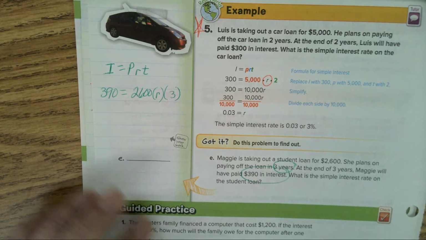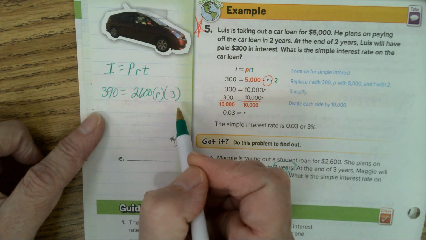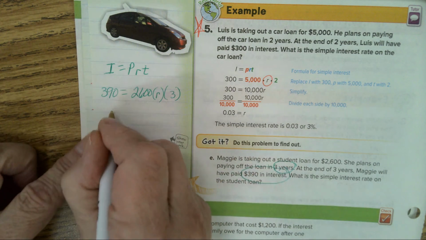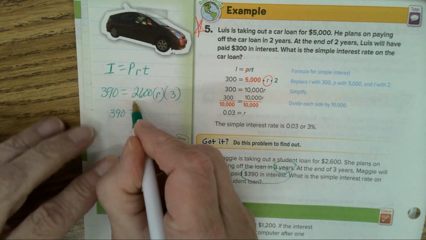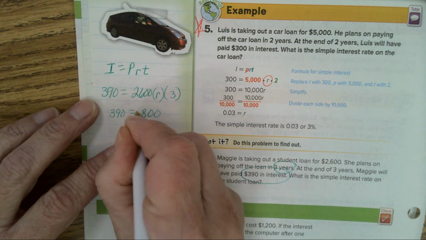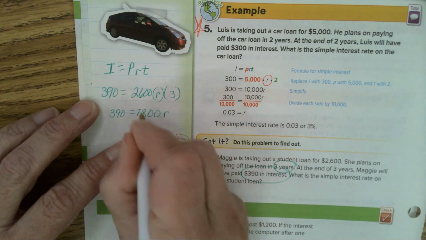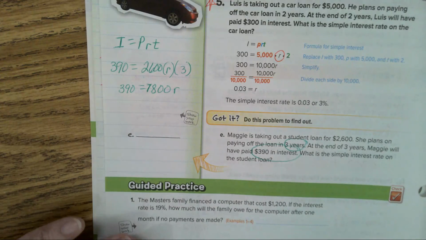Now we're going to simplify our equation. 390 equals 3 times 2,600 times R. Now, what do I have to do to figure out what my rate is?